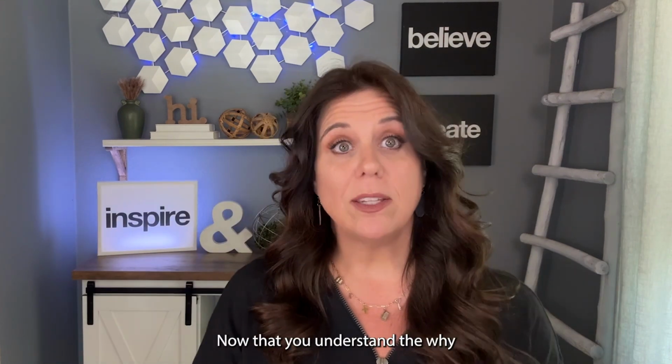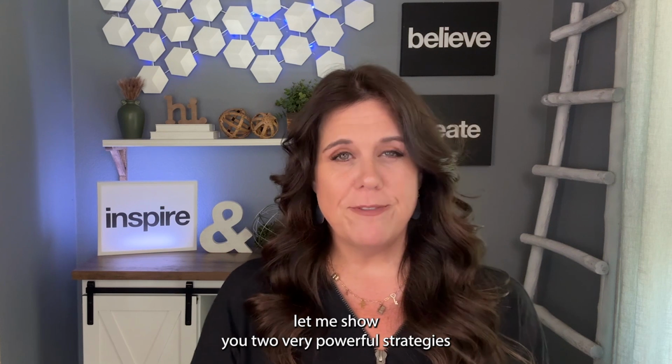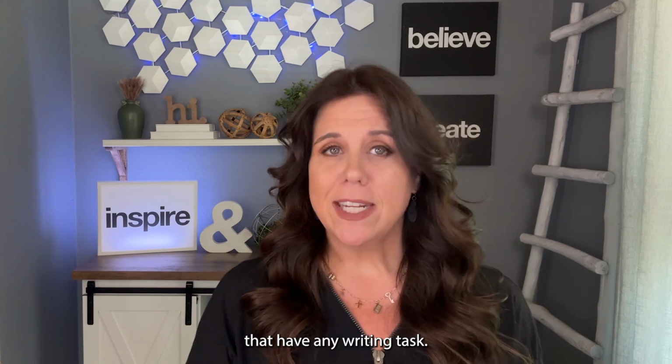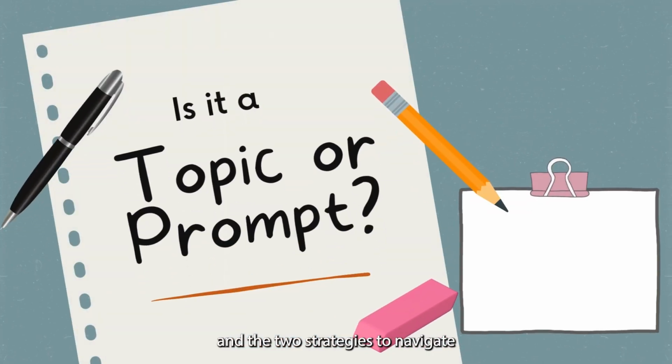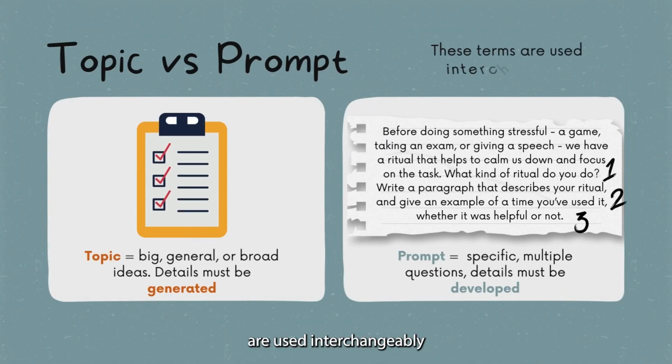Now that you understand the why and depth of knowledge, let me show you 2 very powerful strategies to teach students that have any writing task. Let's learn the difference between a topic and a prompt and the 2 strategies to navigate any type of writing task. The terms topic and prompt are used interchangeably, and we will separate the 2 for clarity.